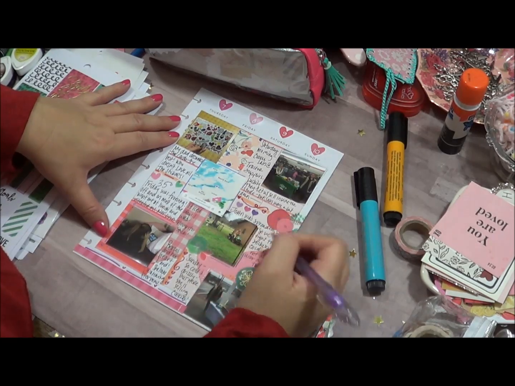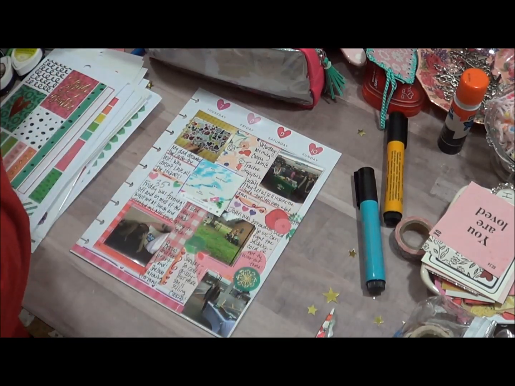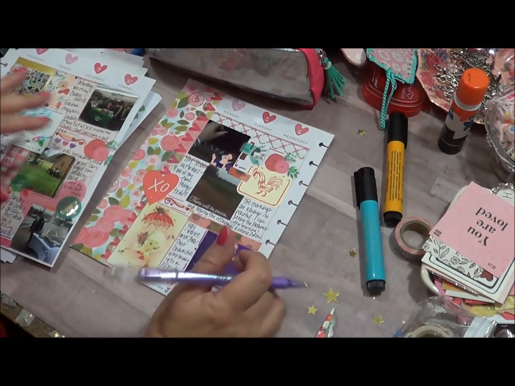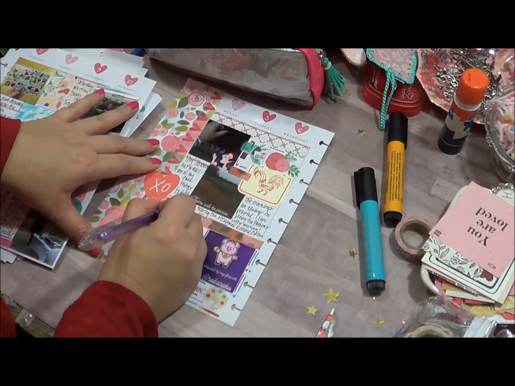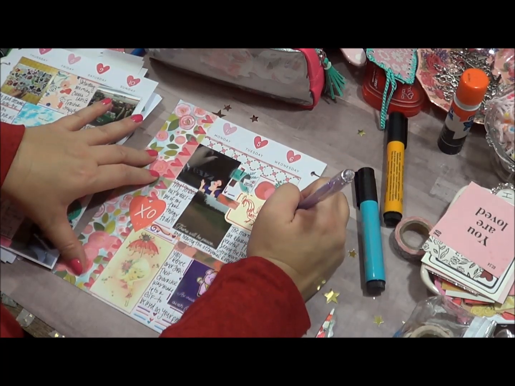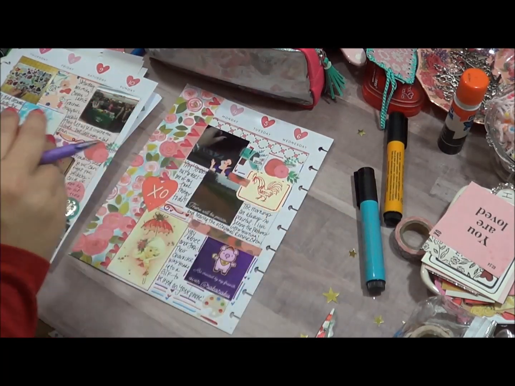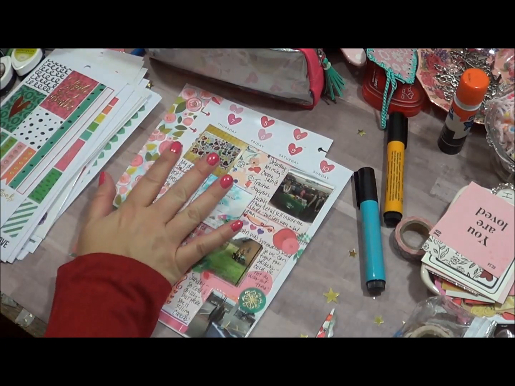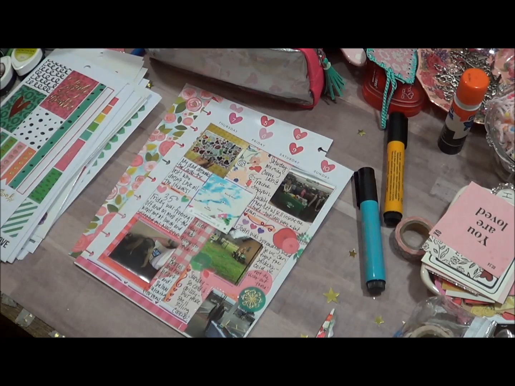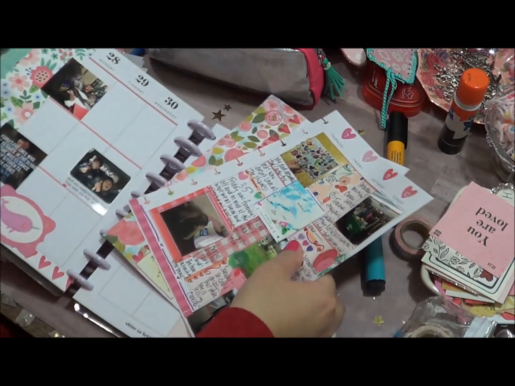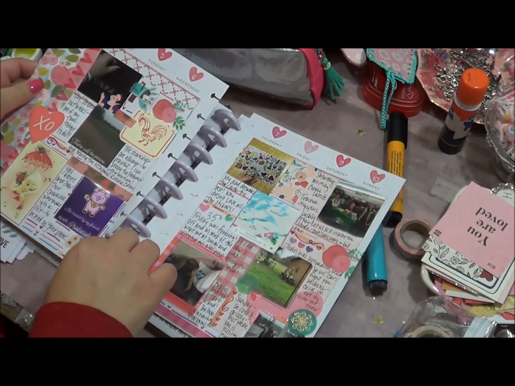Okay, I'm going to call this done. I'm just going to add a little sparkle over here just so this page can have some sparkle too. And then we're going to wrap it up. Like I said, you could go crazy just adding different things, but I like adding different elements to your page. So let's put it in our book. And looky there, we've got a whole week documented. Life at a glance.